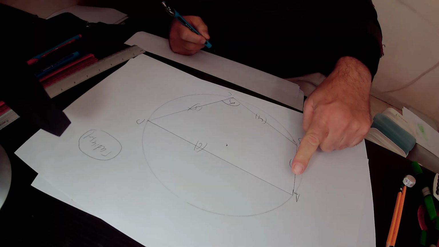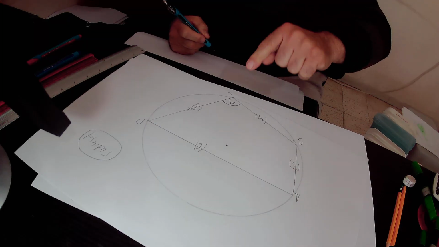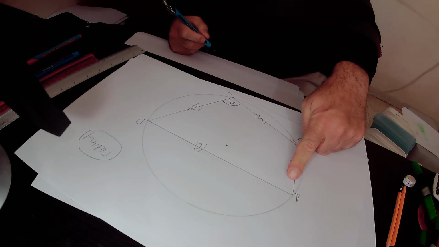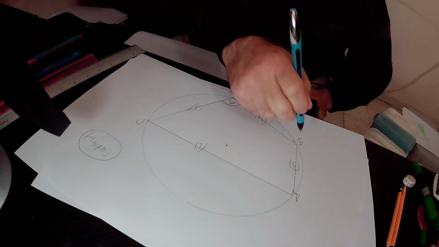This is the opposite angle of alpha. The opposite angle of alpha, this angle BAD, must be equal to 180 degrees minus alpha.